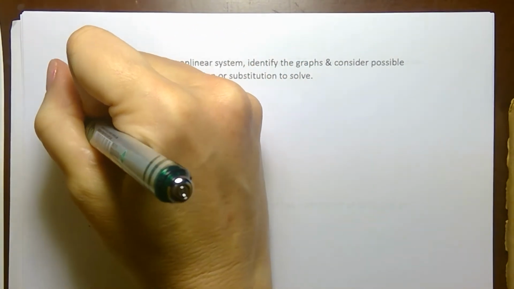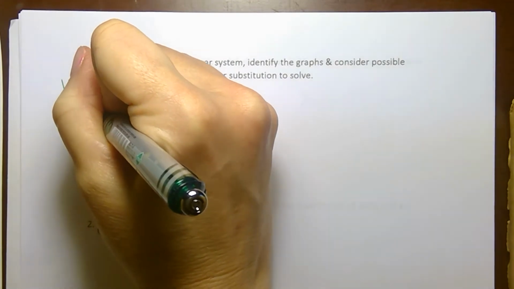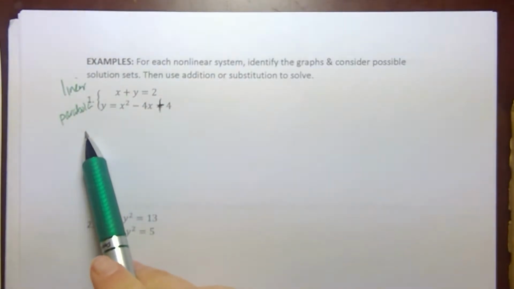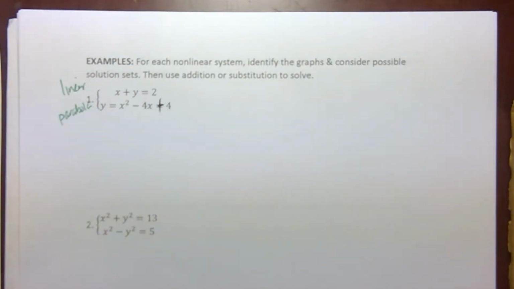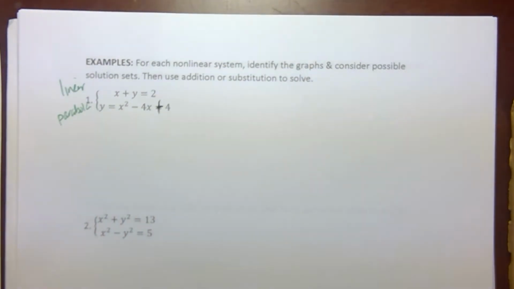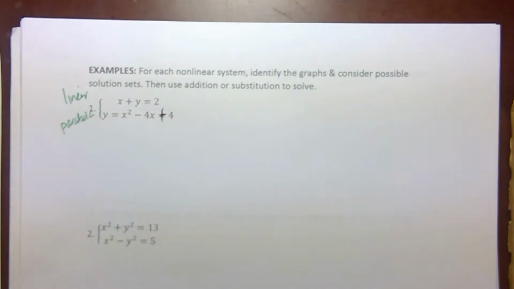That's quadratic, and the graph is going to be a parabola. So if we think back to what we did, we didn't do a line with a parabola, did we? So we've got a line and a parabola. How many times can my two equations, my two graphs intersect?